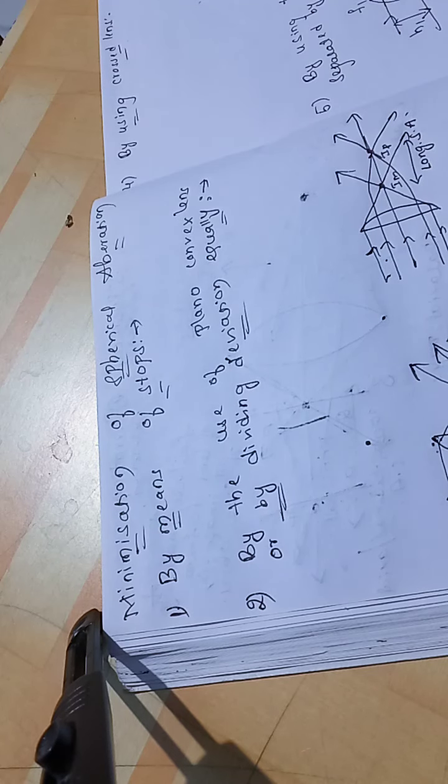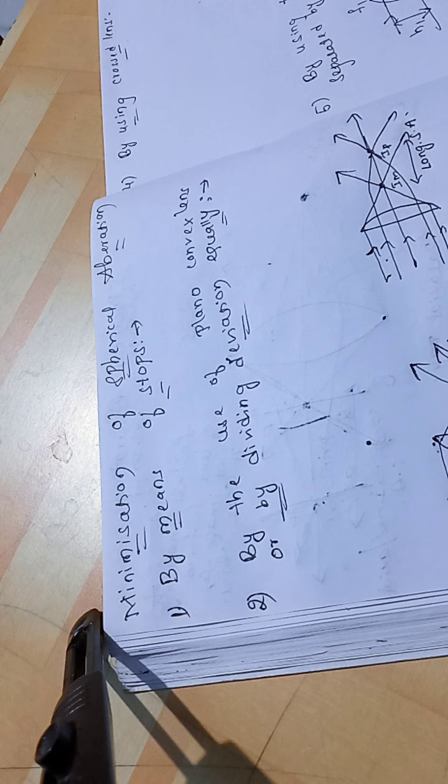Everybody. In today's lecture, let us discuss minimization of spherical aberration. Already we know that the failure or inability of the lens to form a point size image for a point size object, we call it spherical aberration, right? In my last lecture I explained about spherical aberration, why it forms, what longitudinal and lateral spherical aberration are, and what the circle of least confusion is. Now let us see how to minimize this spherical aberration.